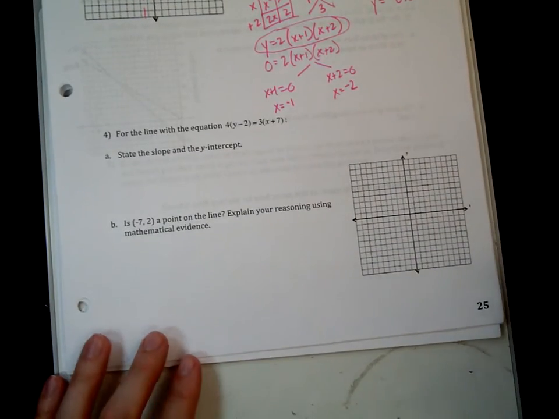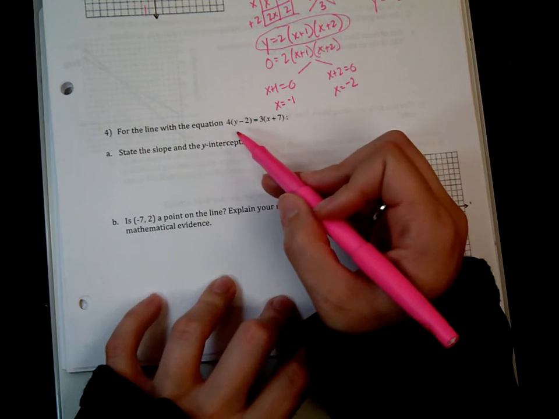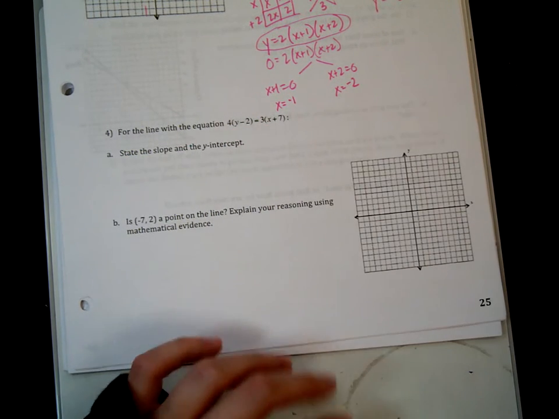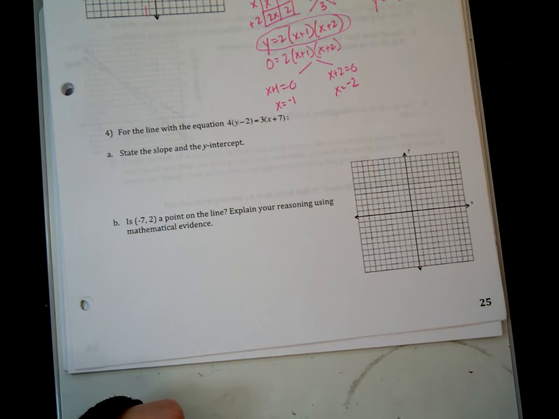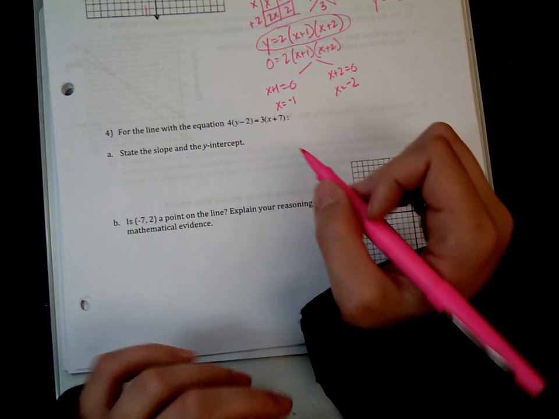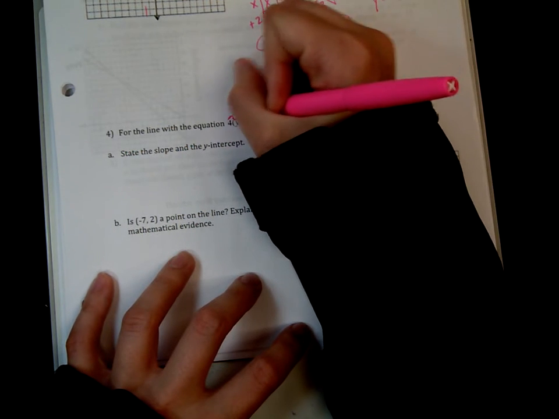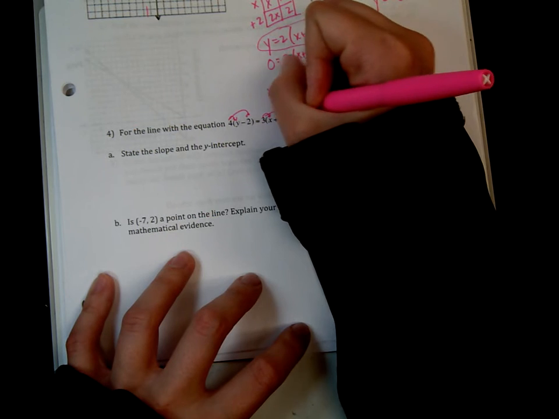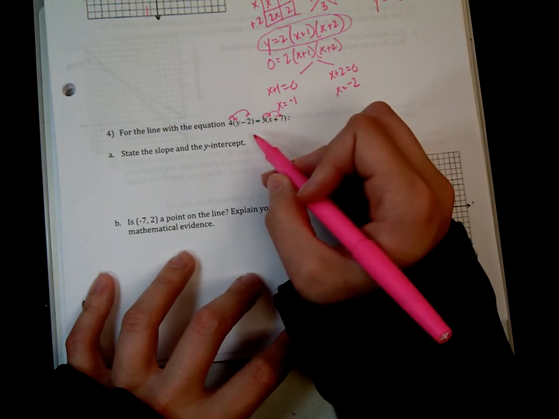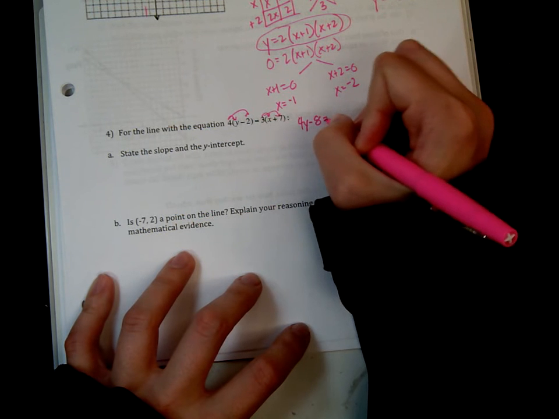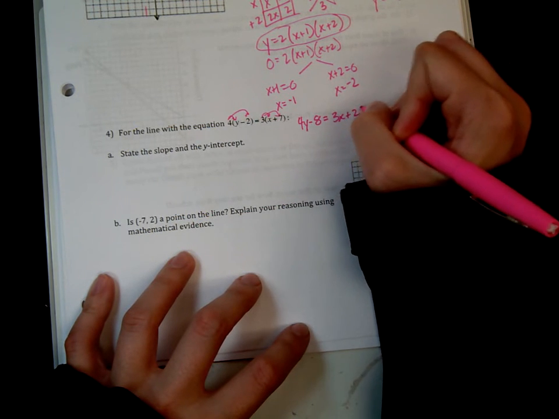For the line with the equation 4 times y minus 2 equals 3 times x plus 7, state the slope and the y-intercept. So first thing I want to do is get y by itself. So I'm going to distribute both of these. So I get 4y minus 8 equals 3x plus 21.